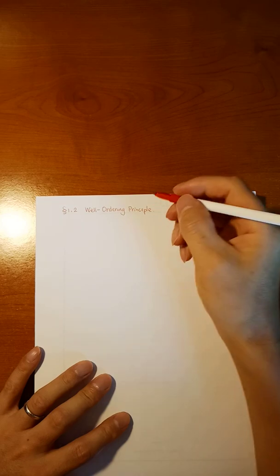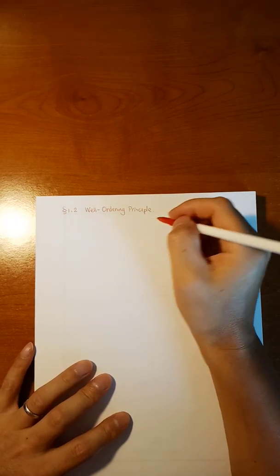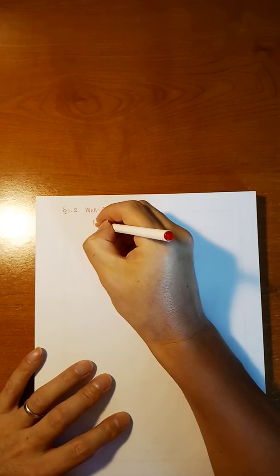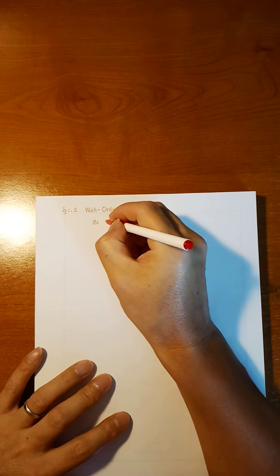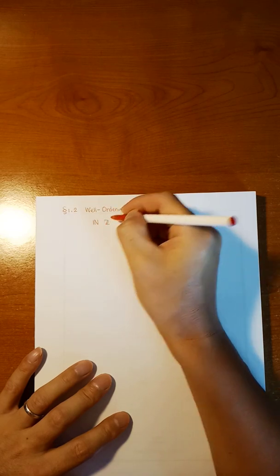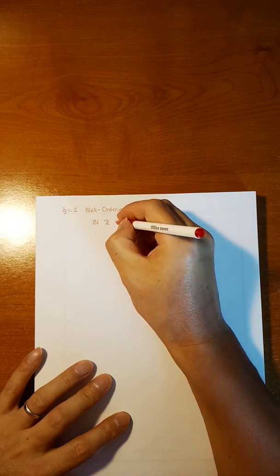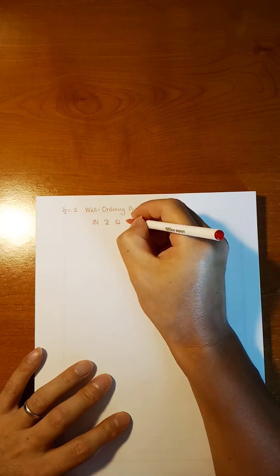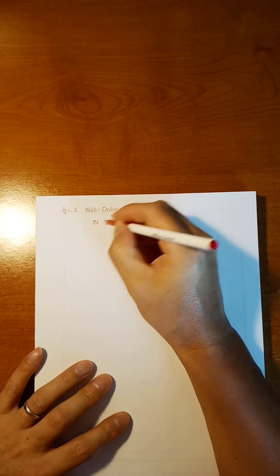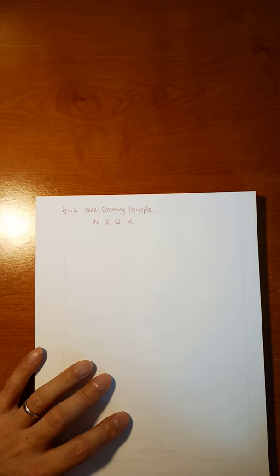Basically, we're trying to talk about the set N. So far we have the set of natural numbers, the set of all integers, the set of all rational numbers, and the set of all real numbers. N is different from the others because every subset of N has a minimum number.